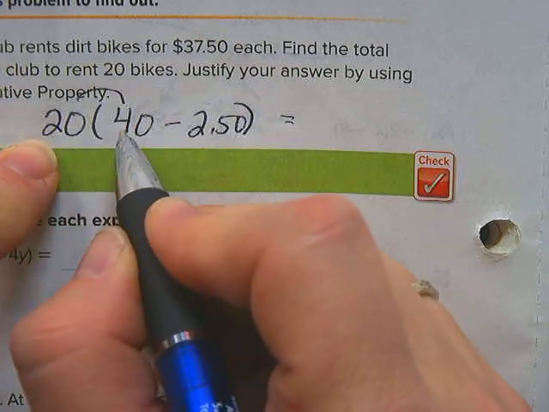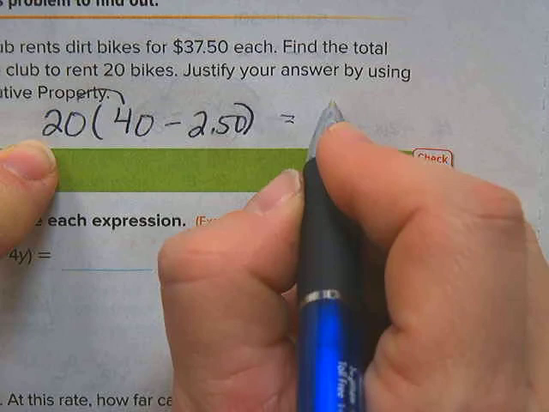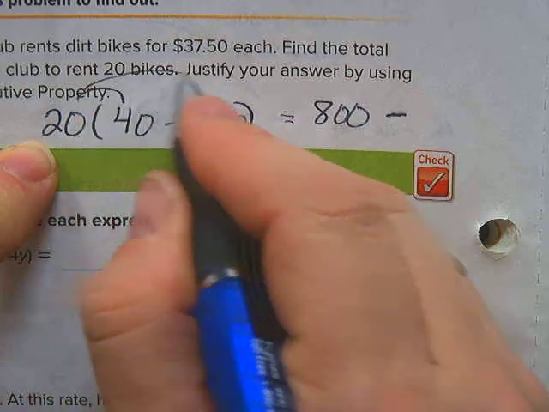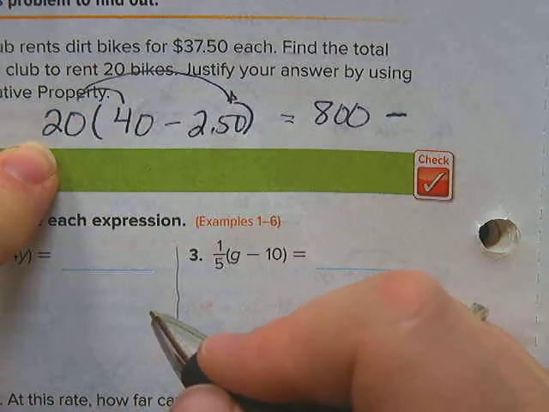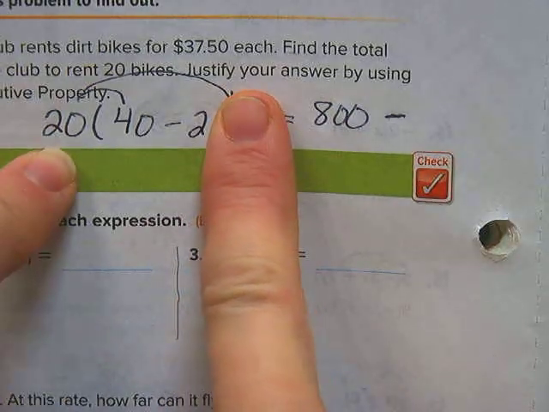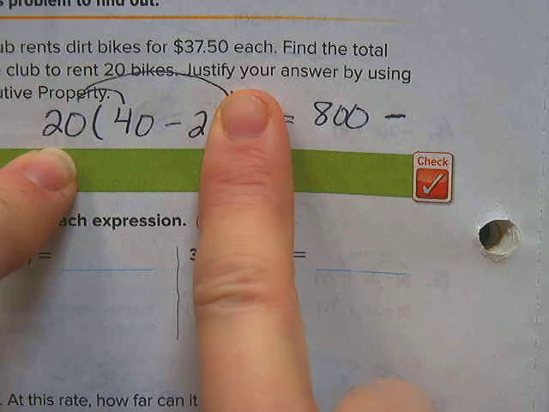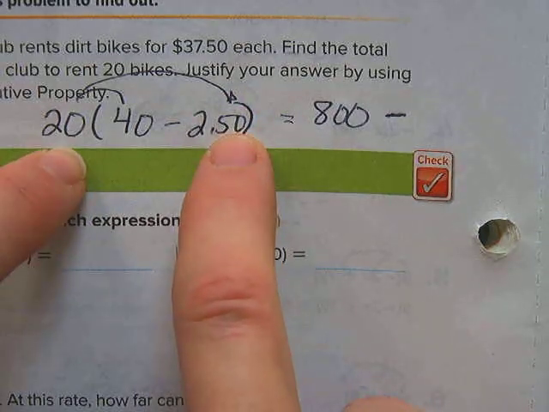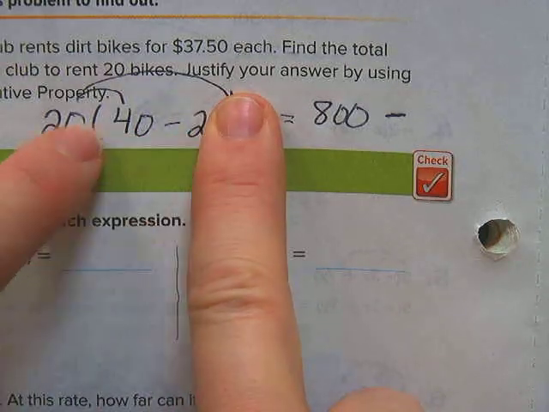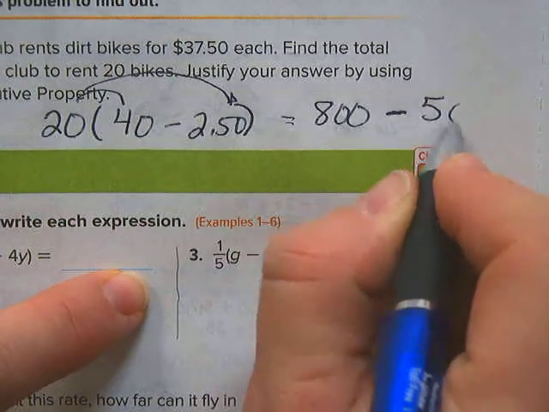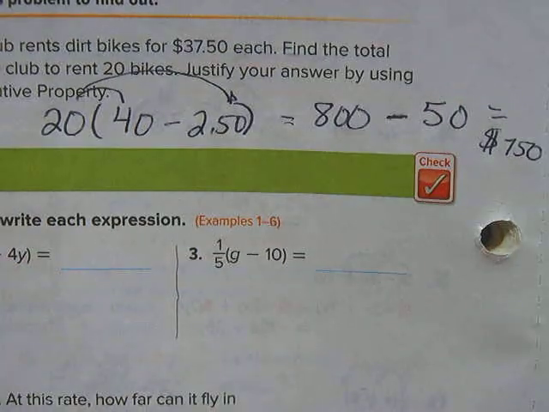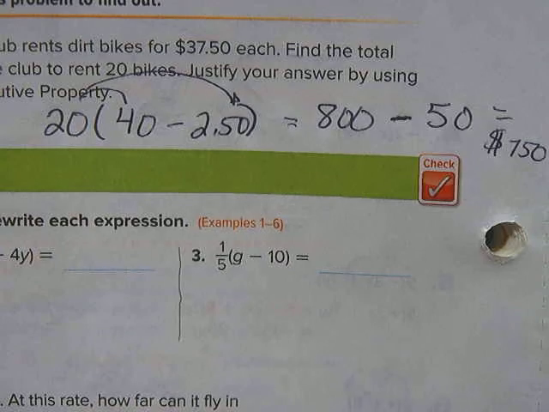Now let's distribute. 200 times 40. We'll just do the numbers first. 2 times 4 is 8. And then we've got 2 zeros, so that's 8,000. Minus 200 times 2.50. Well, what's 200 times 2? That would be 400. And then 200 times the 50 cents, that's a half, so half of 200 is 100. So we have our 400 plus our 100 is going to be 500. So this is going to come out to be $7,500.